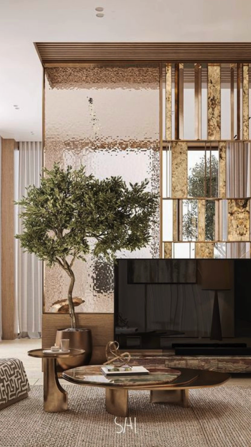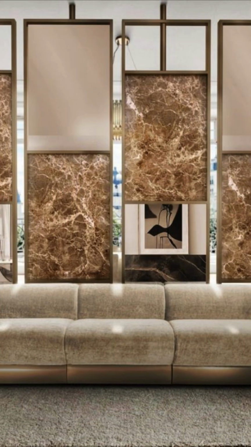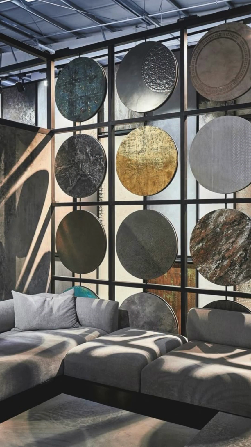For homes with a home office, partitions can help create a dedicated workspace without requiring a completely separate room. A glass partition is especially useful because it allows natural light to continue reaching the workspace. If more privacy is required, fluted or textured glass can be used instead.